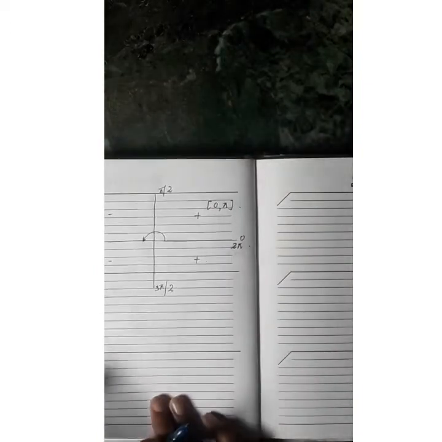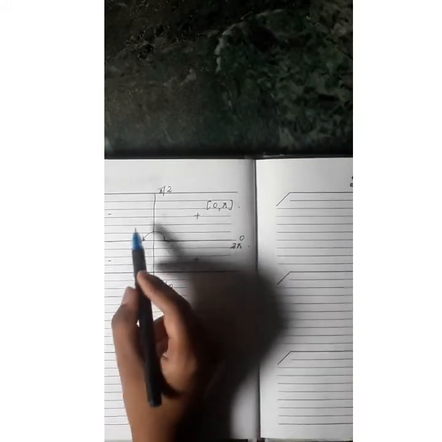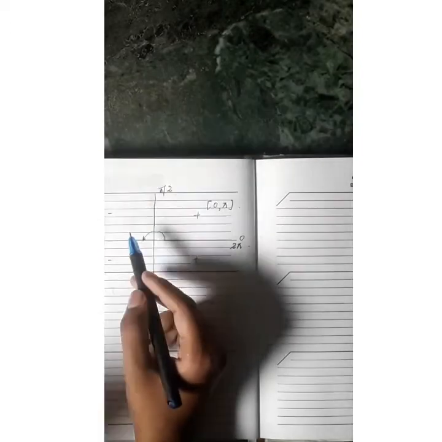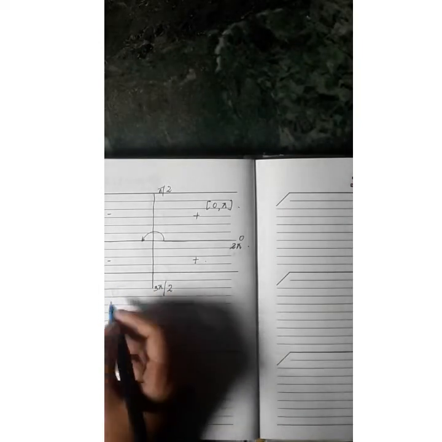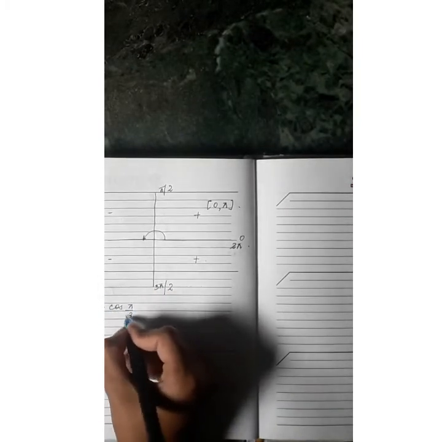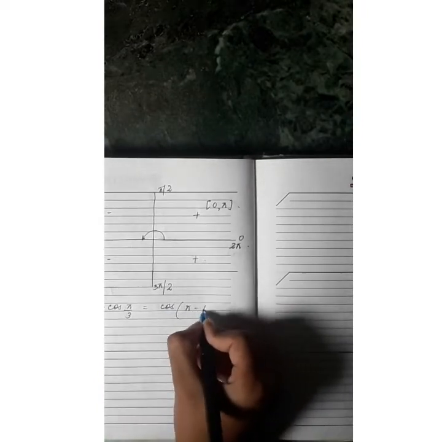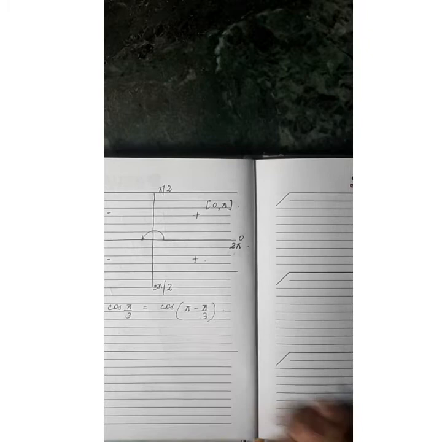So here you are getting the negative value, and the principal value branch includes the first and the second quadrant. So you have to take the value in the second quadrant. So now what is the procedure of calculating this? You can write minus cos pi by 3 as cos pi minus pi by 3.